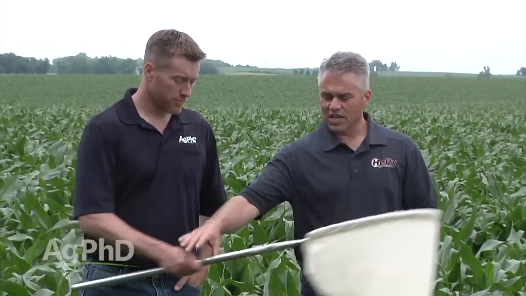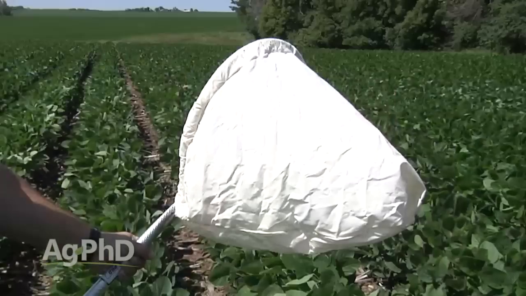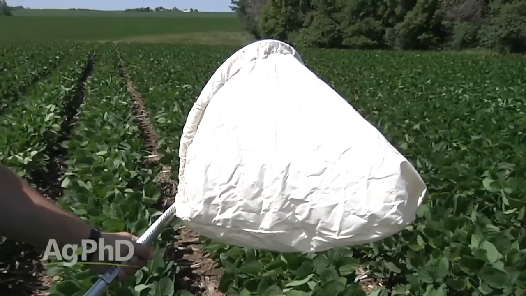But this is an incredibly helpful tool, doesn't cost much money, simple and easy to use. And like we always make the joke, there's a right-handed model and a left-handed model. So anybody on the farm can use one of these sweep nets. It's something that we strongly encourage you to get for your operation.